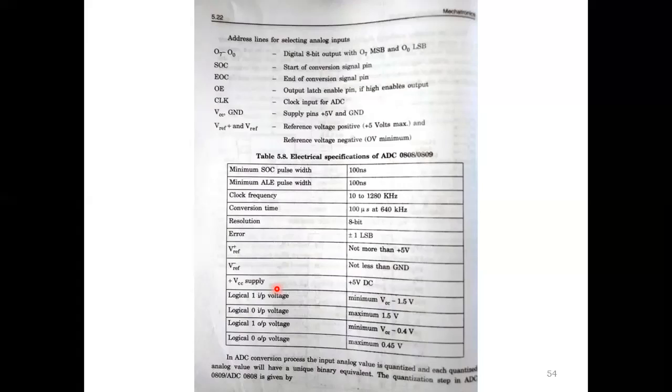SOC means the start of conversion signal pin. EOC means the end of conversion signal pin. OE means the output latch enable pin; if high, it enables the output. Clock means the clock input for the ADC. Then VCC and ground.